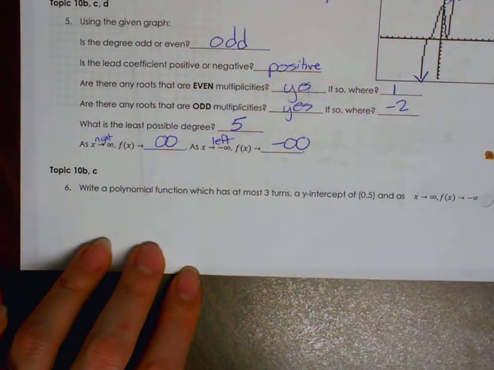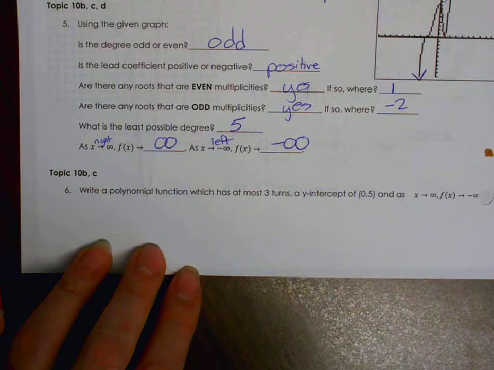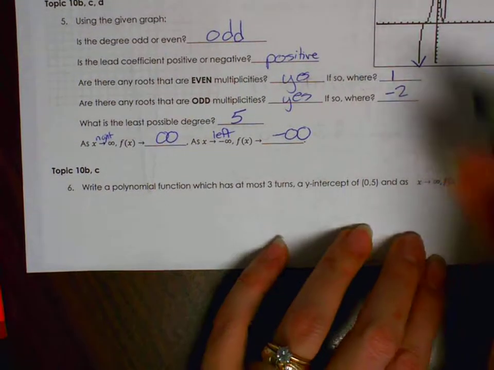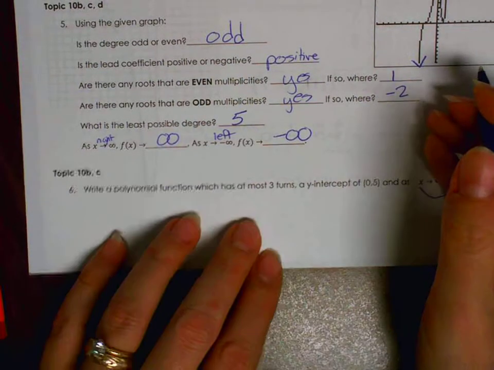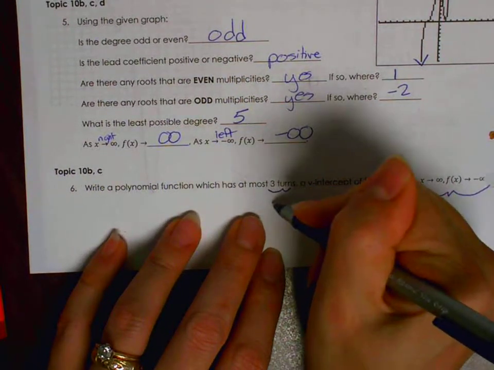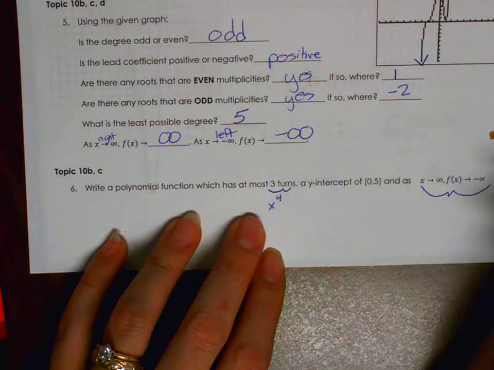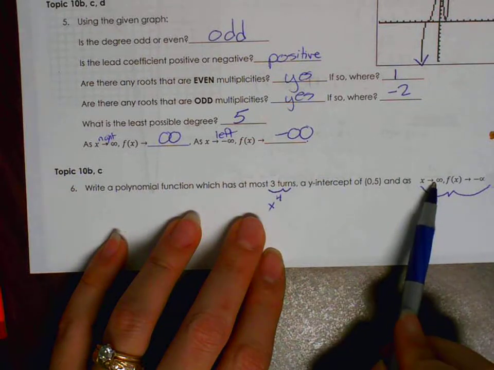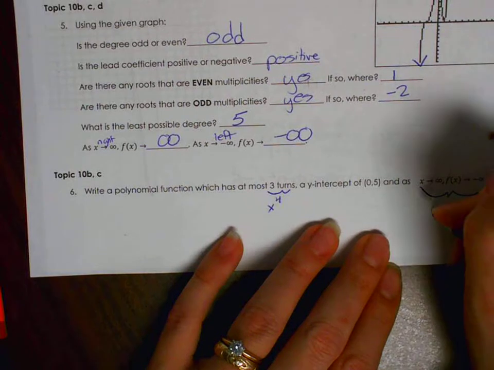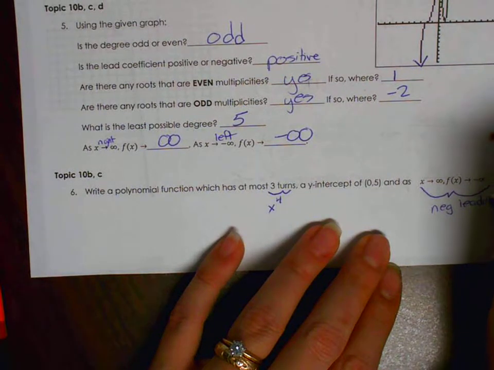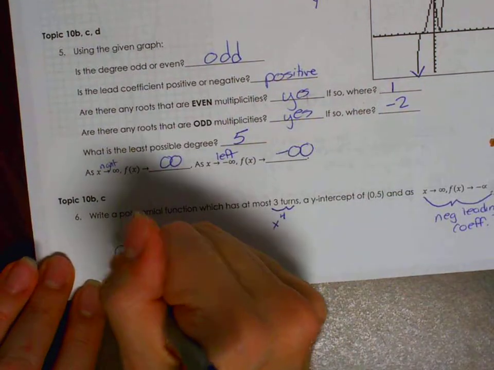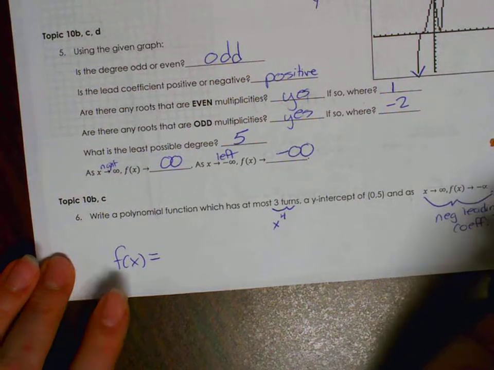All right, last one I think for this topic is write a polynomial function which has at most 3 turns, a y-intercept of (0, 5), and as x approaches infinity, f of x equals negative infinity. So what that means, let's look at what it means. 3 turns, that means I'm looking at a degree of x to the 4th. So that's an even function. An even function where as I approach infinity it goes down means it has to have a negative leading coefficient. Otherwise it would be facing the other way.